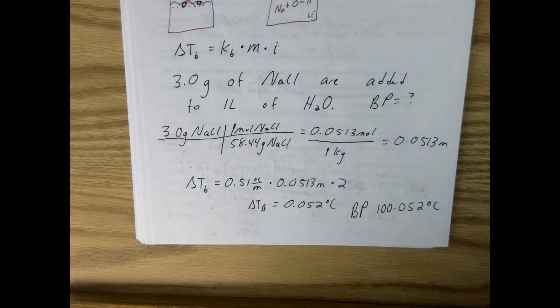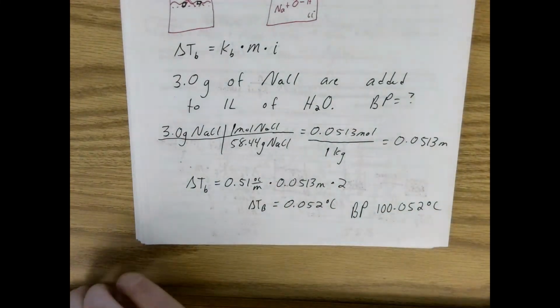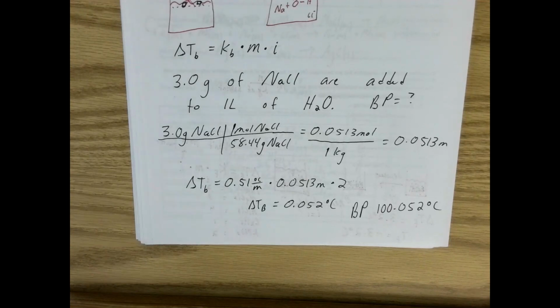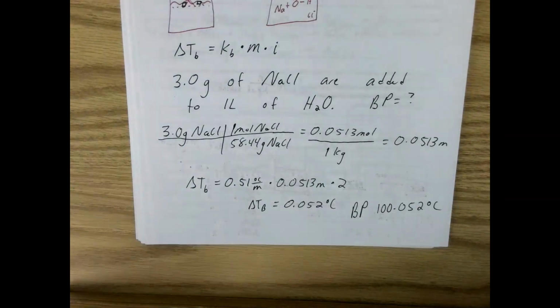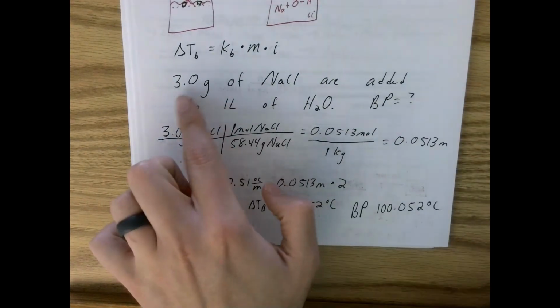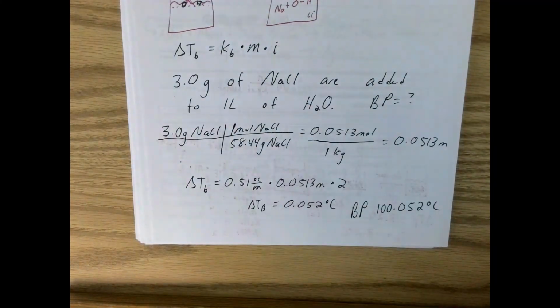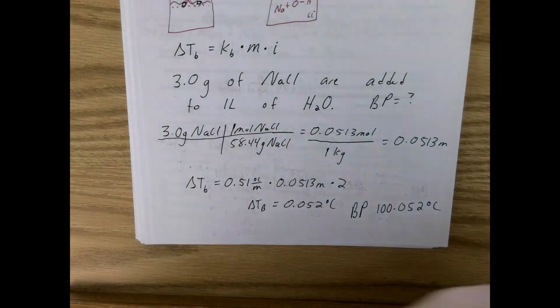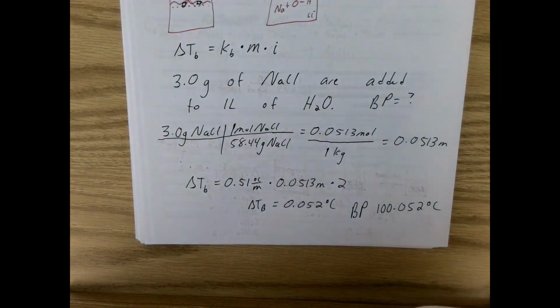Okay. So did the boiling point change? Did it significantly change, in a noticeable way? No. So it's not a significant change, because we added a very small amount of salt to a fairly large amount of water. When they salt the roads or you make ice cream, you add a lot of salt relative to the amount of liquid. Okay. Questions about that?